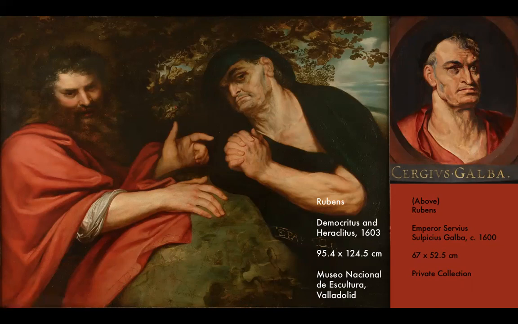Okay, and on the left is the original painting. So we can see how he is, I mean, look at Heraclitus and how similar he is to Galba there. He's just adapted that pose. I mean, he would have had a folio of drawings. He wouldn't have had that painting with him.